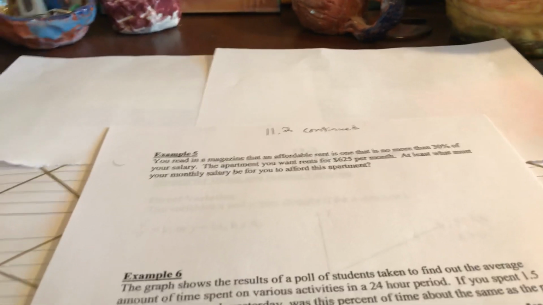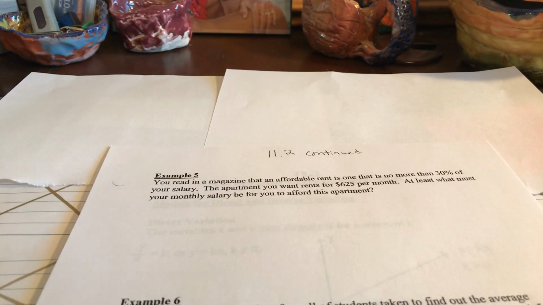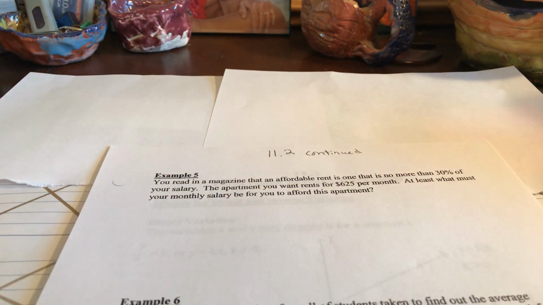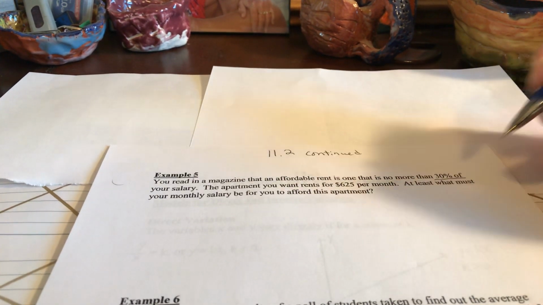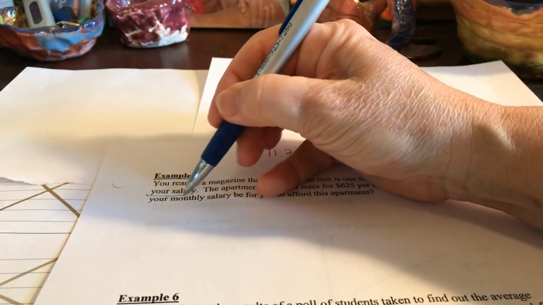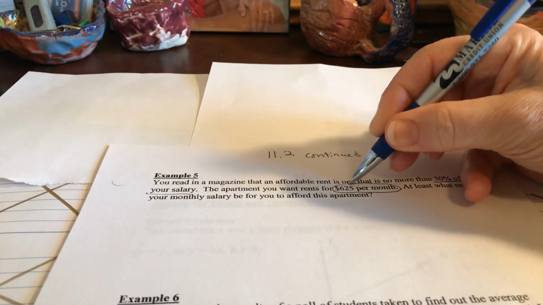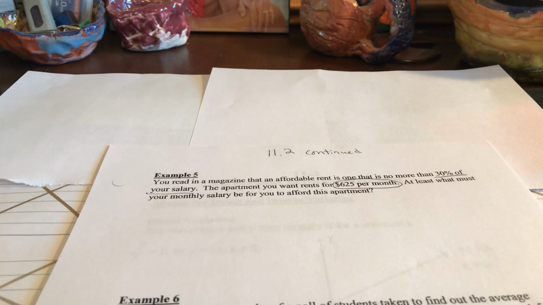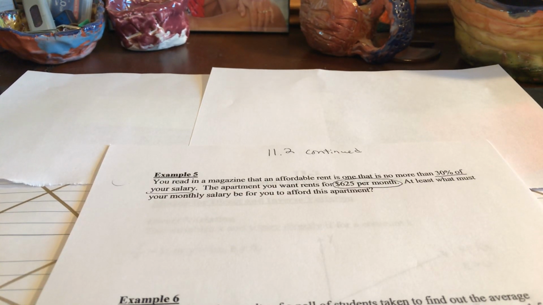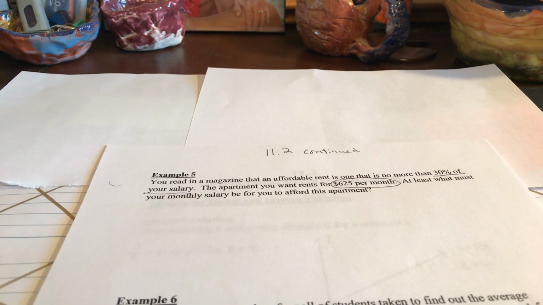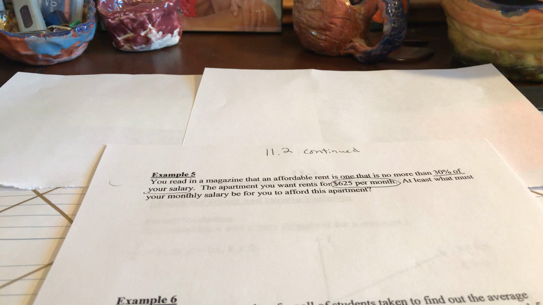Alrighty. Word problems. You read in a magazine that an affordable rent is one that is no more than 30% of your salary. All right, so 30% of what you make. The apartment you want to rent is $625 a month. It's interesting to me that these notes are really old, and that amount of rent right now is still a pretty decent rent. At least, what must your monthly salary be for you to be able to afford this apartment?